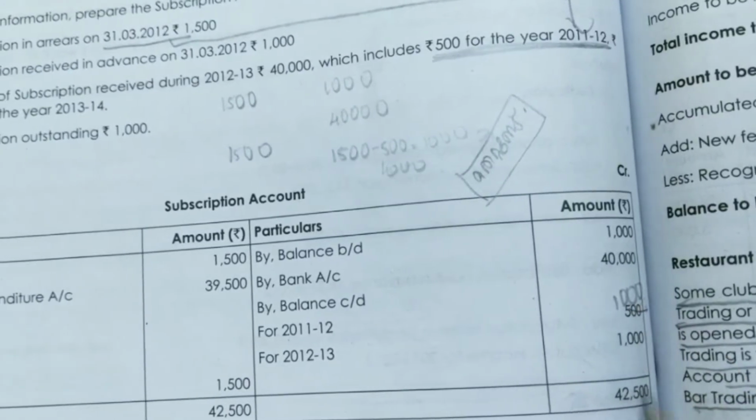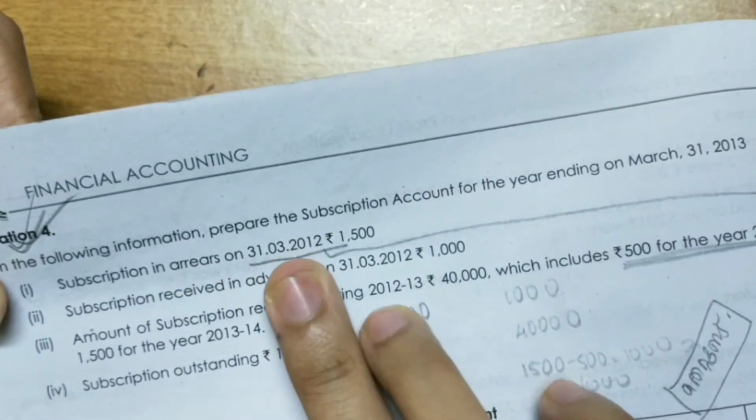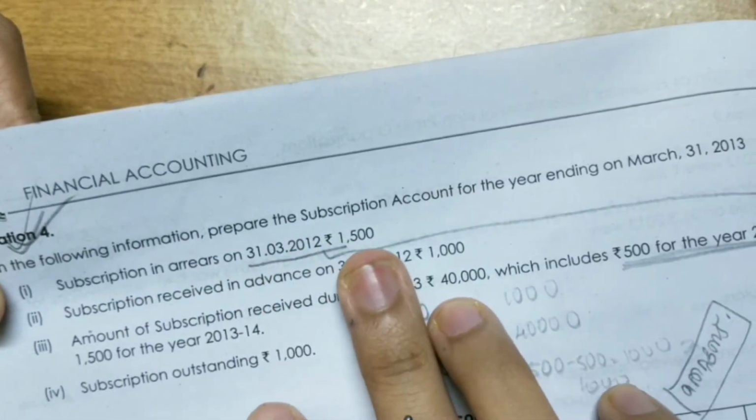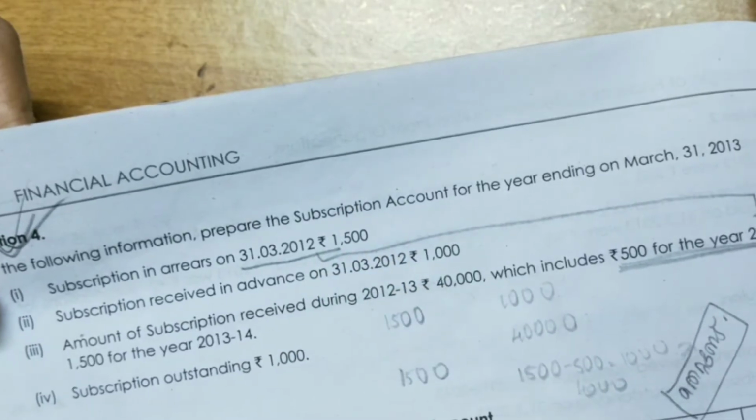This is just like how we did illustration number 3, that is subscription in arrears. In the beginning of the year we had 1500 as outstanding, right?